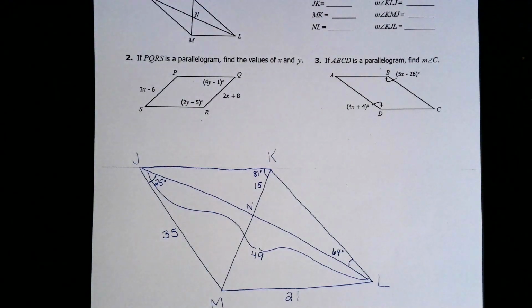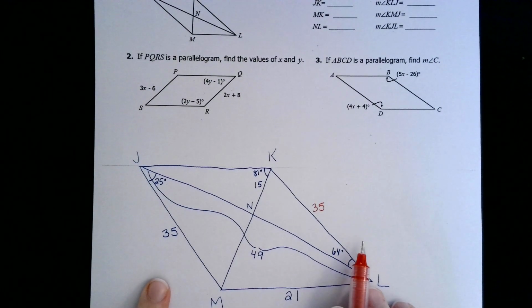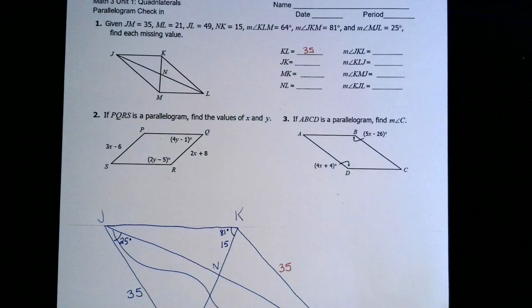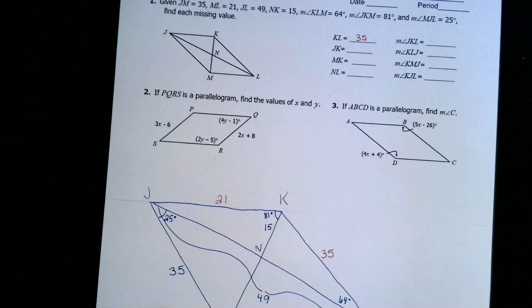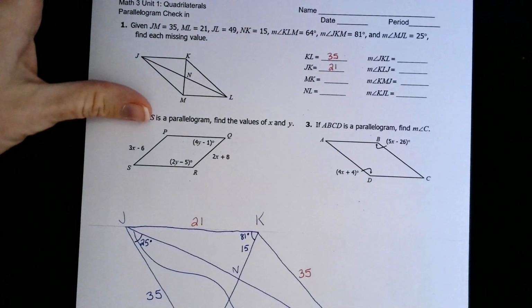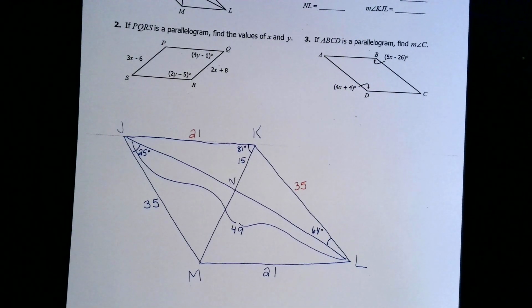We're going to start with the sides. Something we know about parallelograms, the opposite sides are congruent. So this side KL is 35. Opposite sides are congruent, so JK is 21. So we've got our opposite sides all figured out so far.